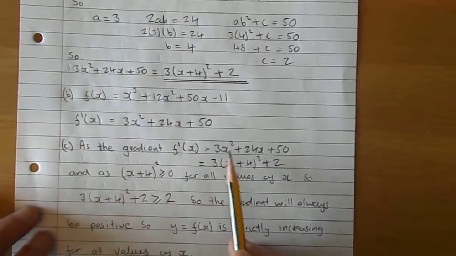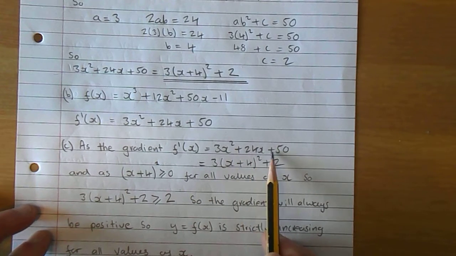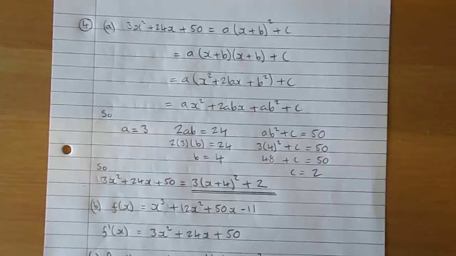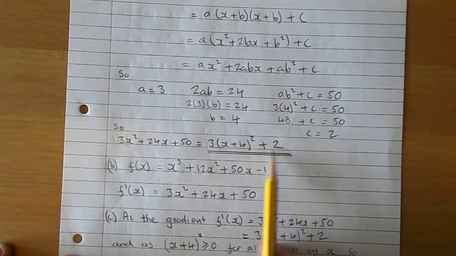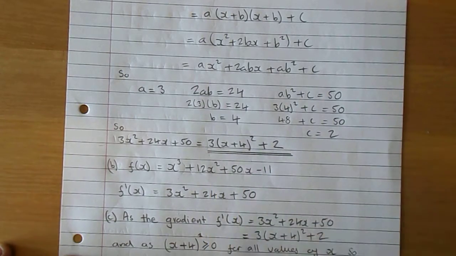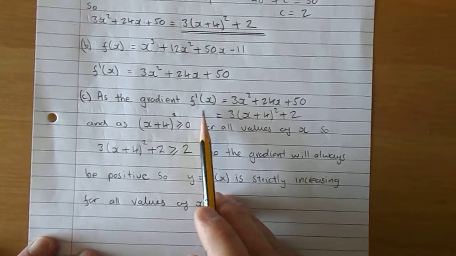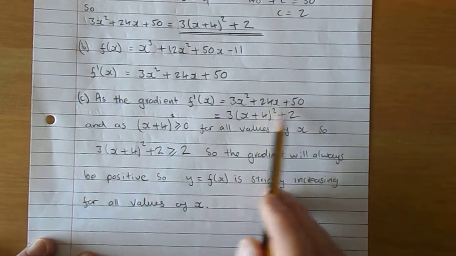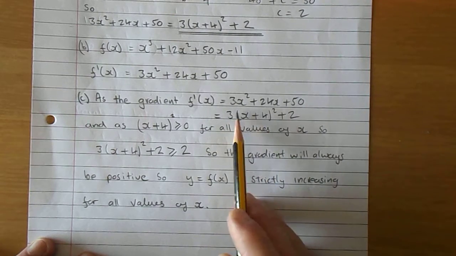Okay, so here we go. There's the formula for the gradient: 3x squared plus 24x plus 50. And big surprise, that's what we were doing earlier on in part A. We had to put it into this form here. How does that help us? Well, don't forget what f dash x is. It's a formula for the gradient of that graph. So there's the formula for the gradient written in another form.